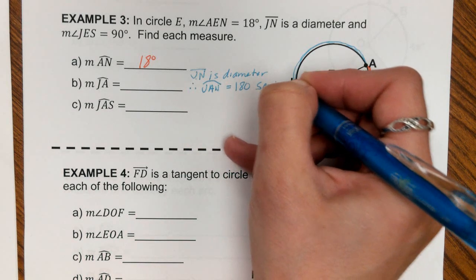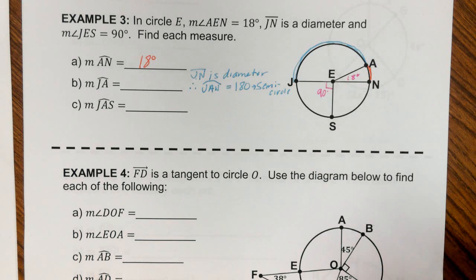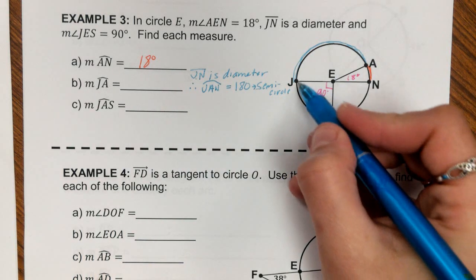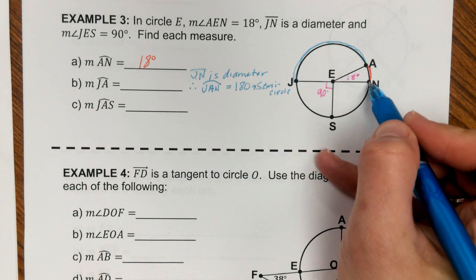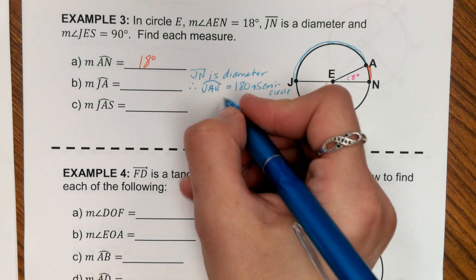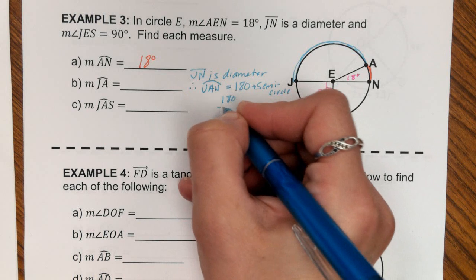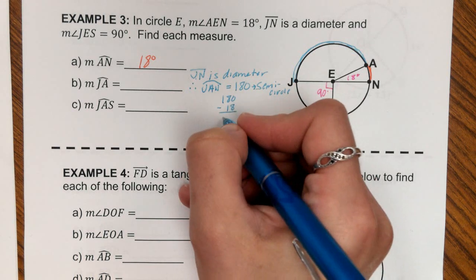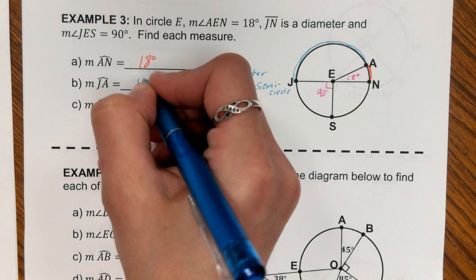I know it's 2 words. Ran out of space. So all we have to do is take that 180 from the full semicircle, subtract that 18, and we'll have what's left over for arc JA. So 180 minus 18, we're going to get 162 degrees.